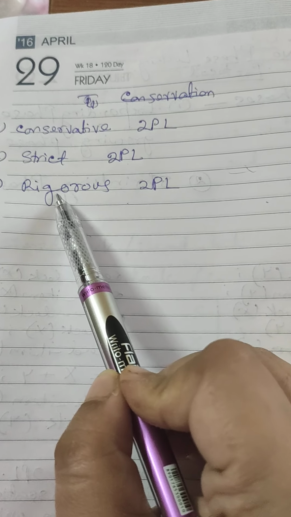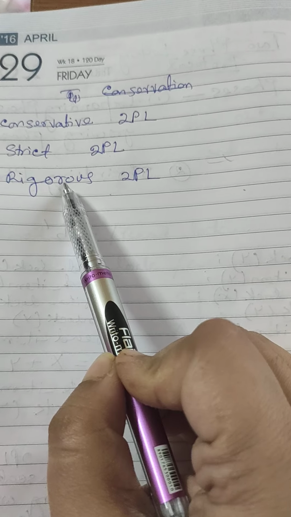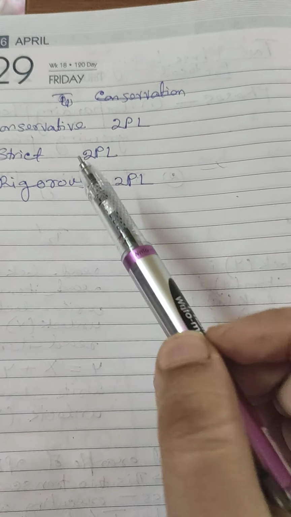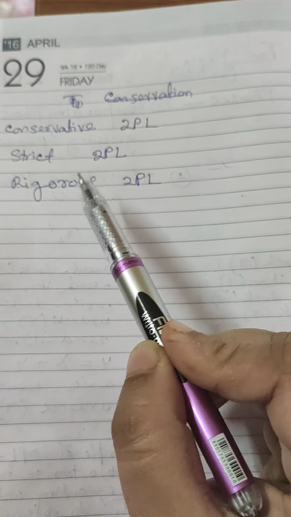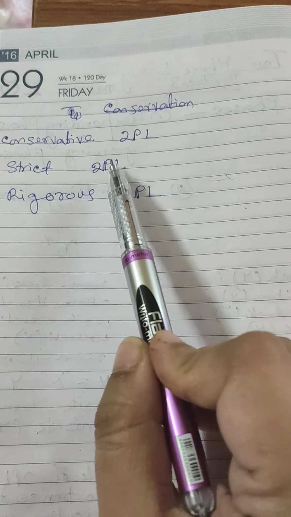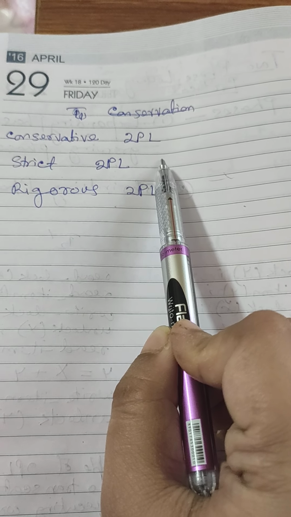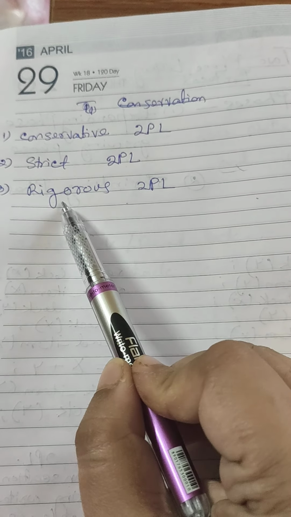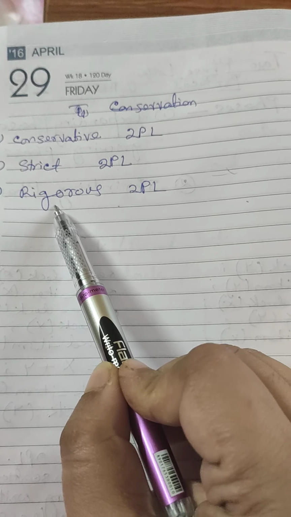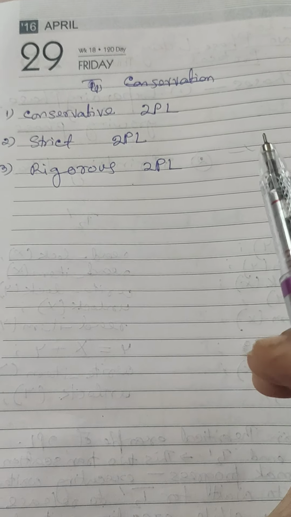And the rigorous two-phase locking protocol: in this protocol a transaction does not release any of its locks until the transaction commits or aborts. So here no exclusive lock is released until the transaction commits, and no locks at all are released until the transaction commits.